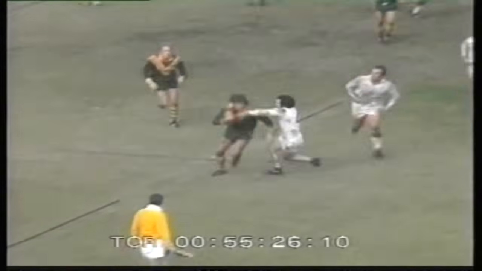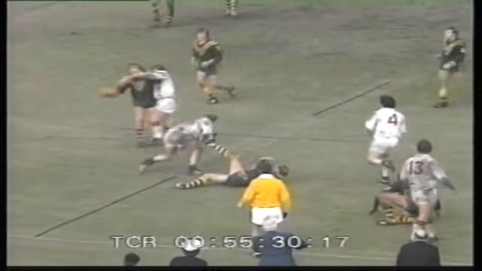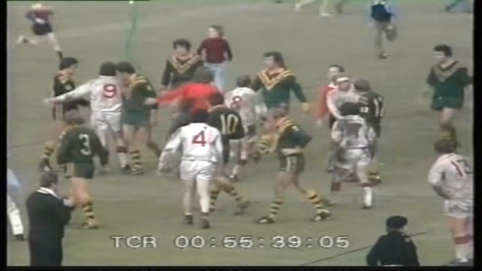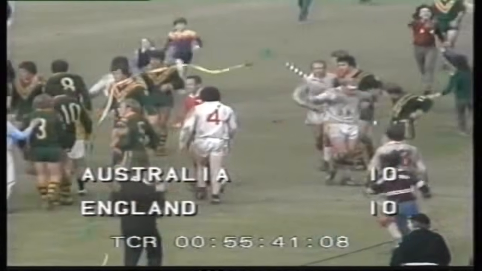And that's Platts for Australia. Out wide on the blind side. The hooter sounds as Rhodes goes down, but he gets the ball back. It's still in play, but kicked dead by Rodonicus of Australia, so it's a draw. England and Australia 10-all. Australia finishes the first half of the series with 7 points. New Zealand in second place with 5, I'm sorry. Australia 7, New Zealand 5, England 4.